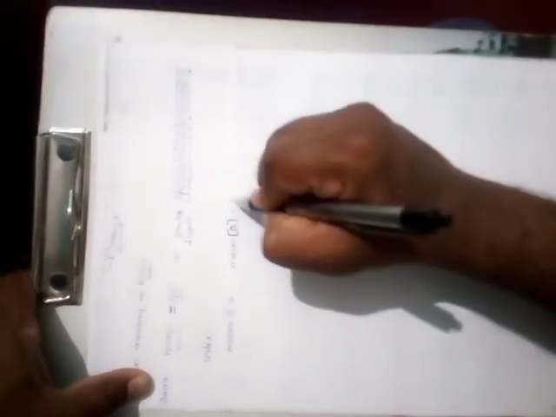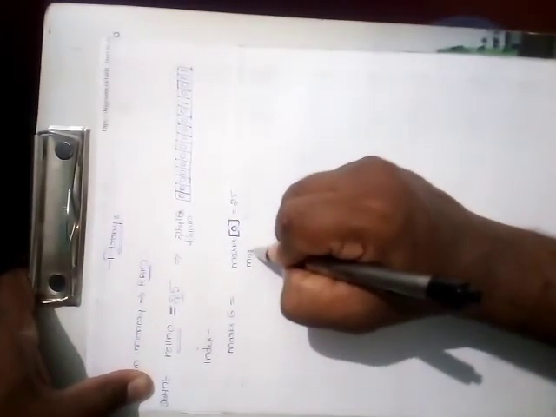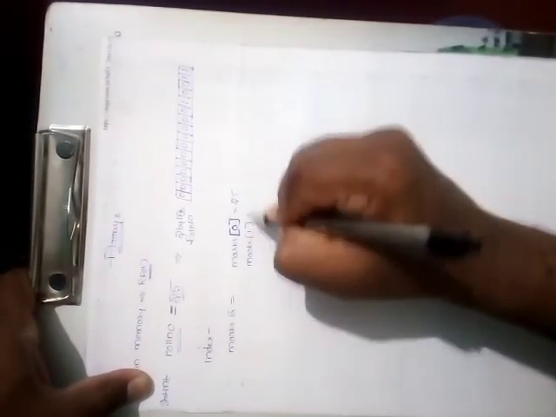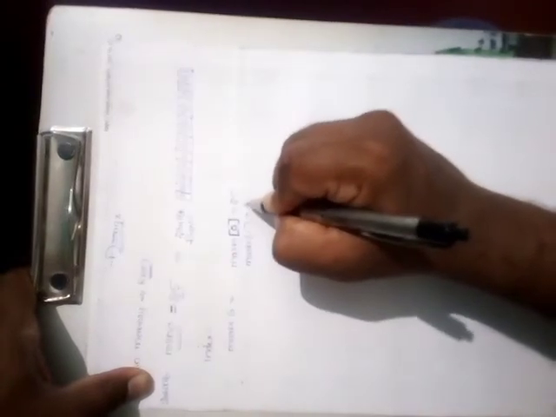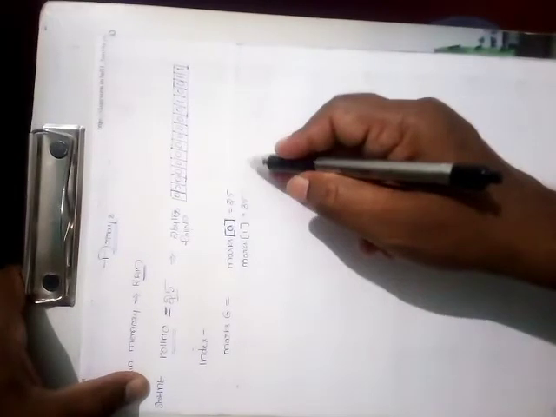Marks of 0 is 25, marks of 1 is 35. In that same fashion, we will store the elements.